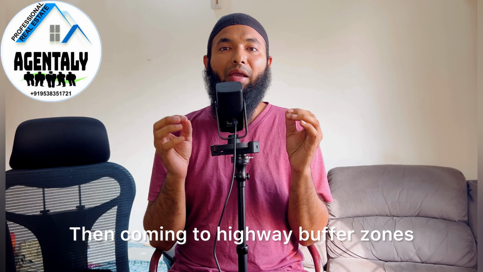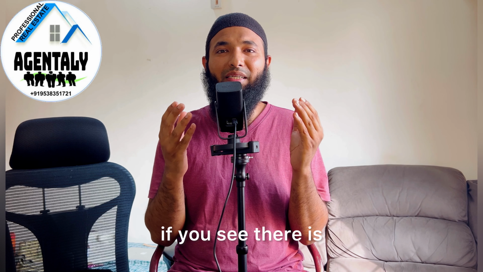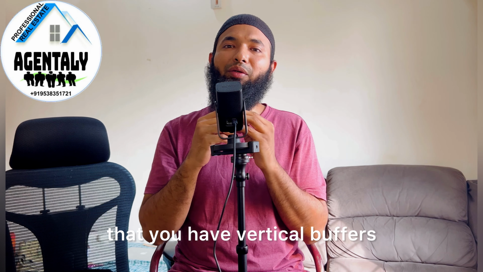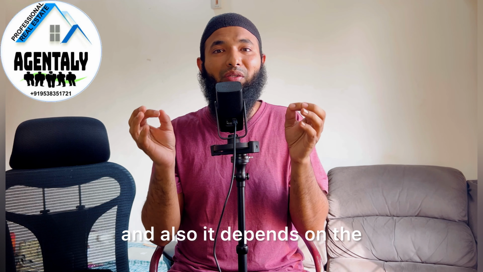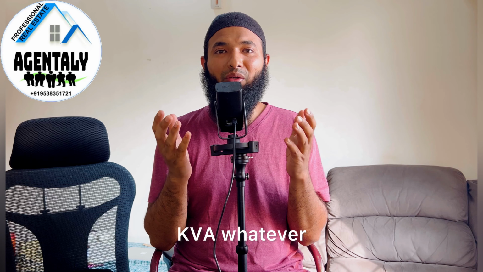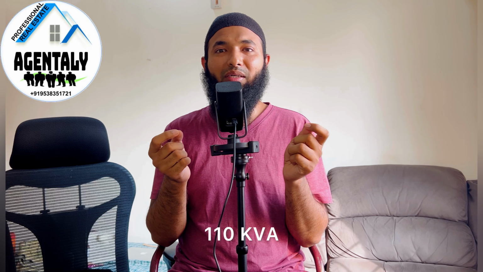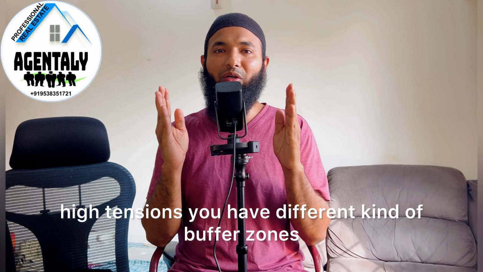Then coming to highway buffer zones, national highways have their own buffer zone and state highways have their own buffer zone. High tension buffer zones: if you see the power lines going above, from that you have a vertical buffer zone and a horizontal buffer zone also. It depends on the kVA, whether 300 or whatever it is. 66 kVA, 110 kVA, 440 volts, different kinds of high tension lines have different kinds of buffer zones.